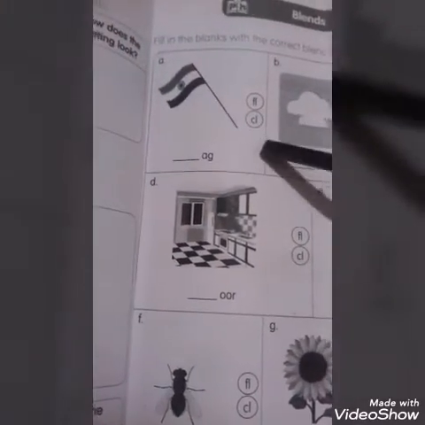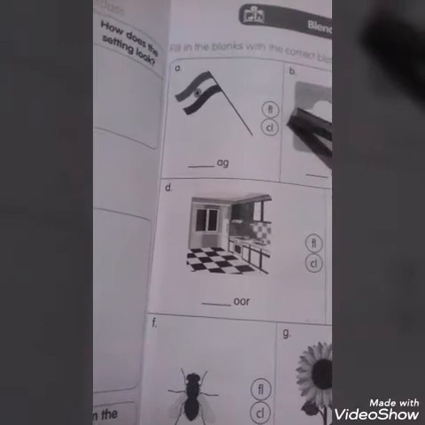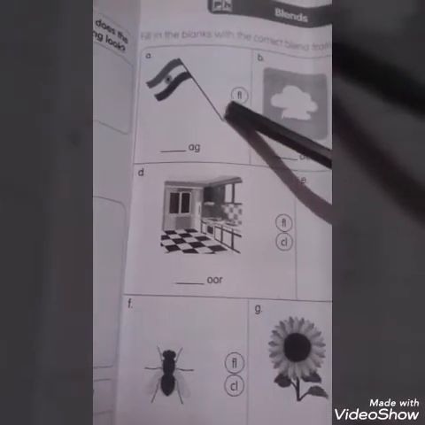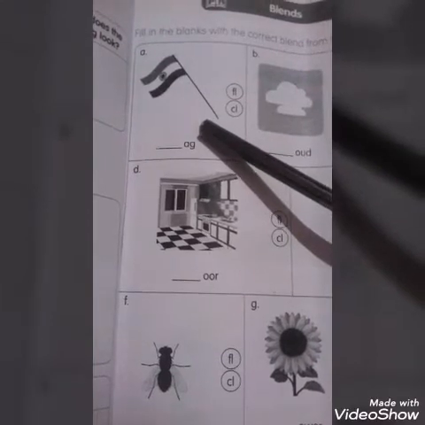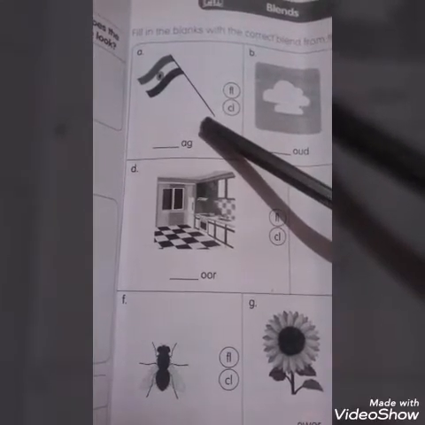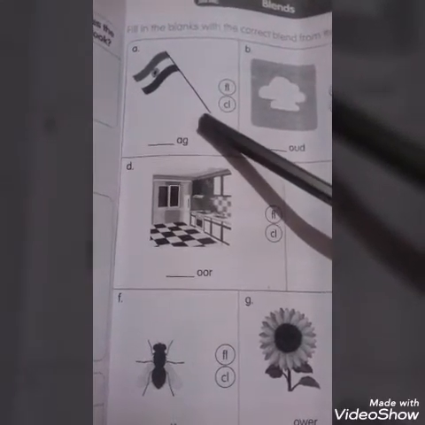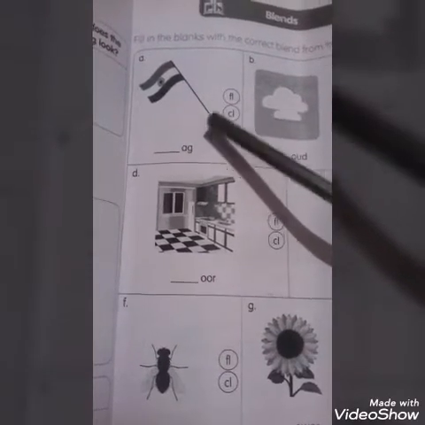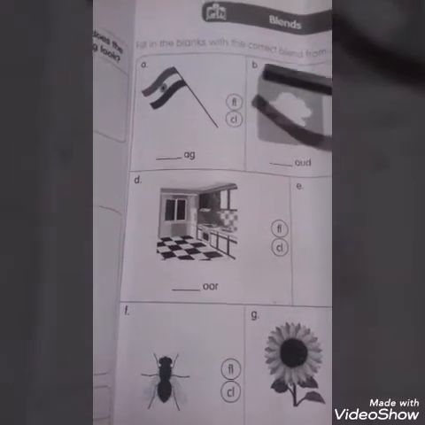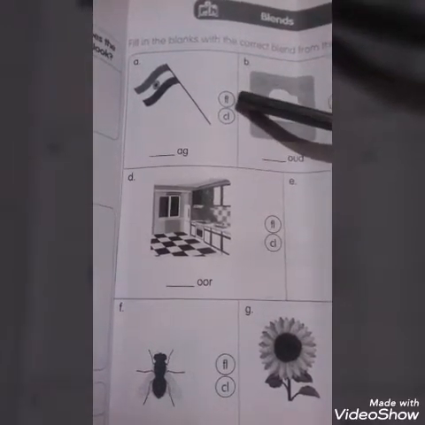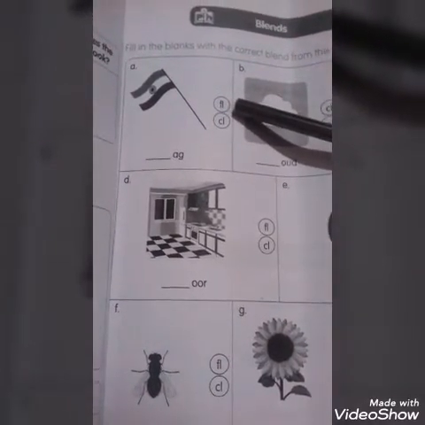Look at the picture. What is this? This is flag, isn't it? Flag. What is this? Flag. Now see here. What is the sound? Flag.